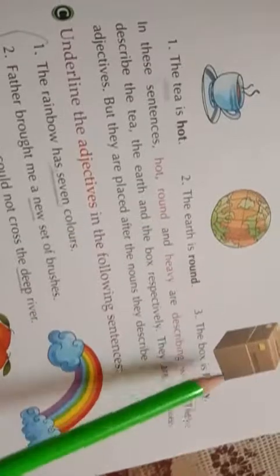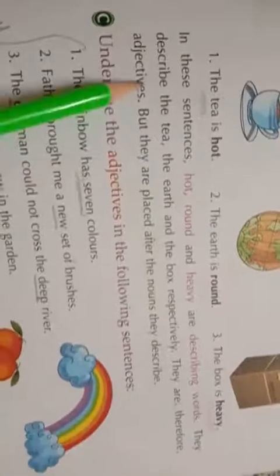Now look at these sentences. The tea is hot. The earth is round. The box is heavy. In these sentences, hot is describing tea, round is describing earth, heavy is describing box. They are describing words, therefore adjectives, but they are placed after the nouns they describe, and one verb is here between the noun and adjective.